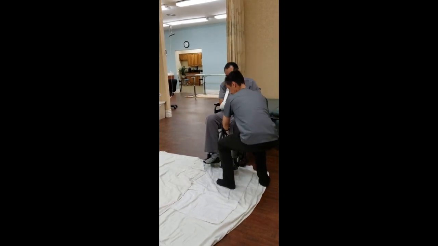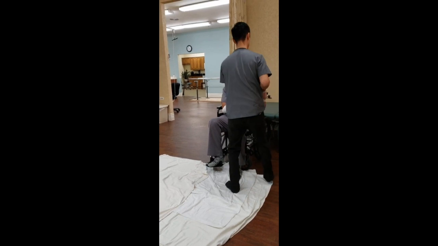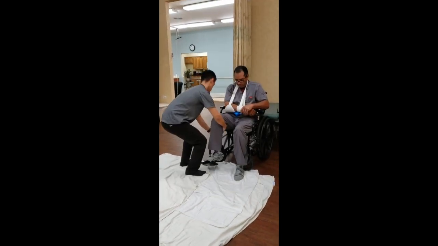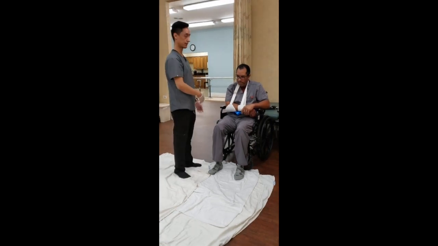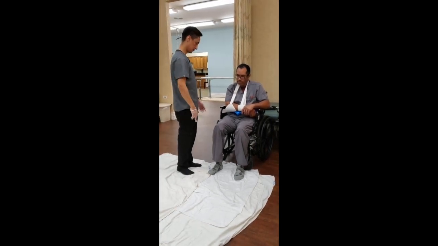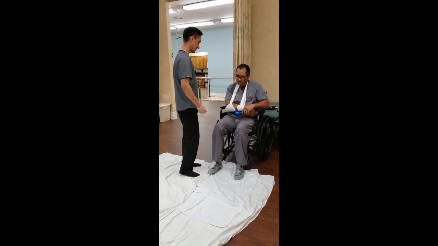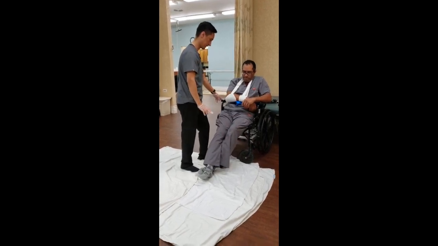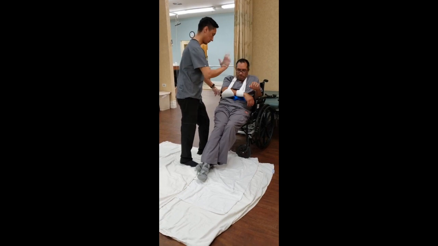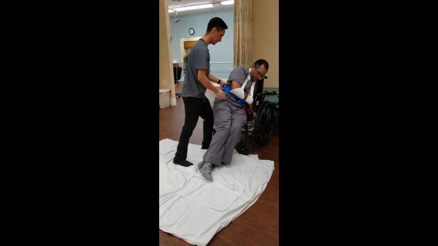Make sure that you remove the leg rest. And make sure that you stand on the weak side, in this case the right side. So first thing we're going to do, I'm going to have you scoot forward using your strong side. Put that leg out. I'm going to have you roll all the way into your tummy.